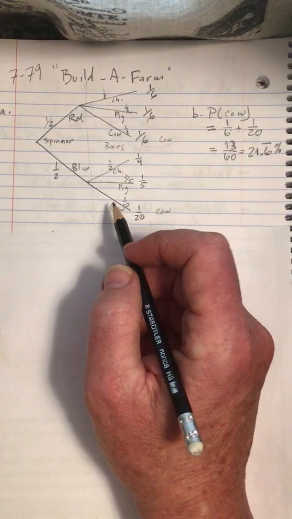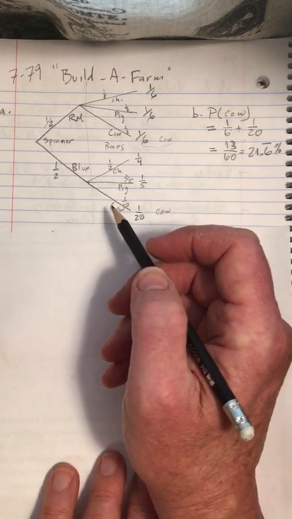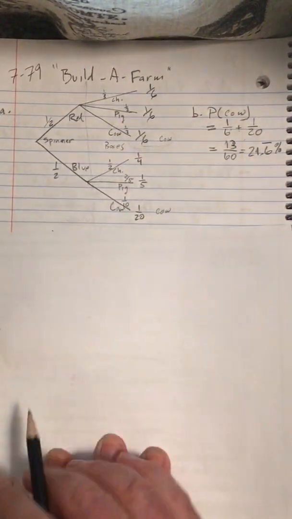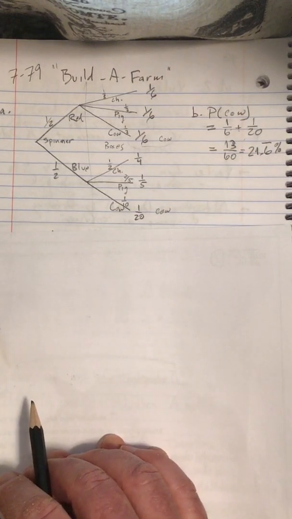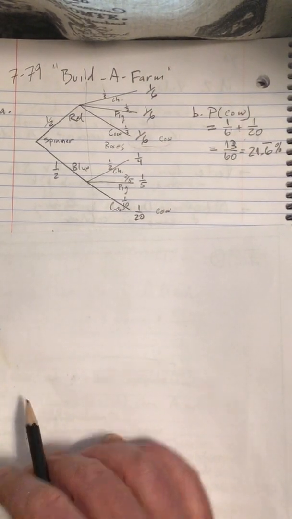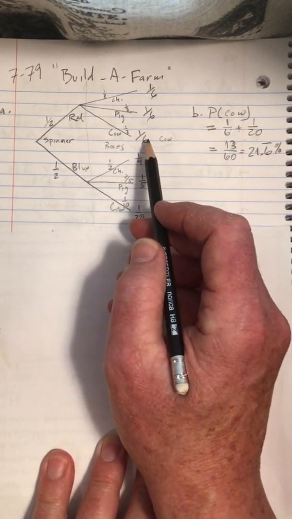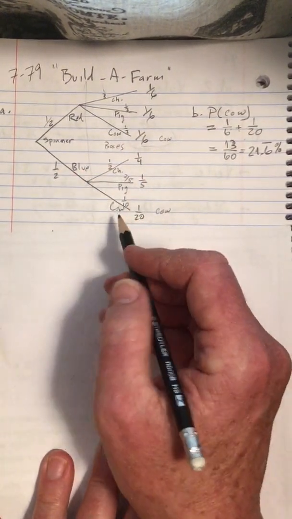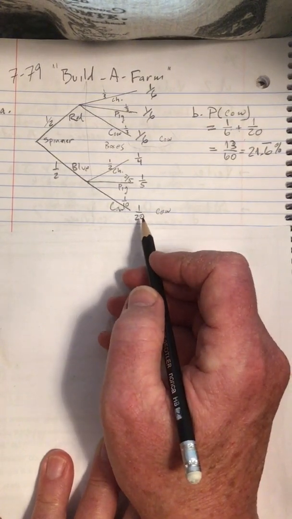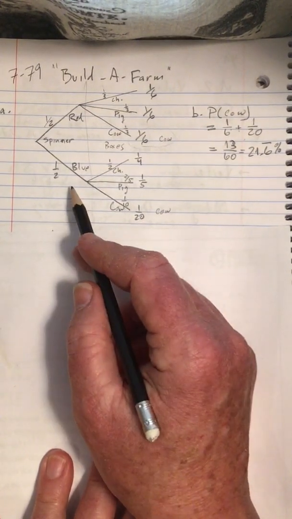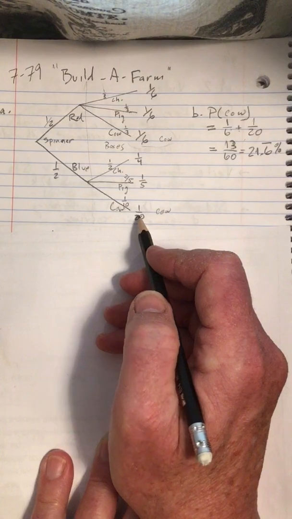One of the things they ask you to do is to figure out the probability of getting a cow. They don't say a blue or red cow, they just say probability of cow. So you can get a cow from the red box, and there's a 1/6 chance that you'll do that. Or you can get the cow from the blue box, and there's a 1/20th chance of doing that. That's 1/2 times 1/10, which is 1 out of 20.